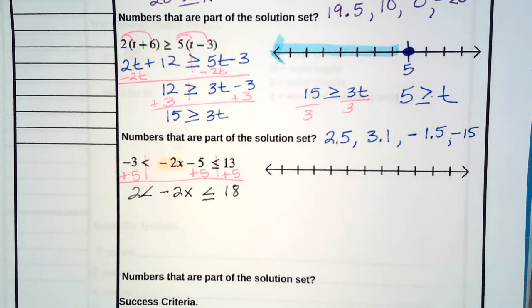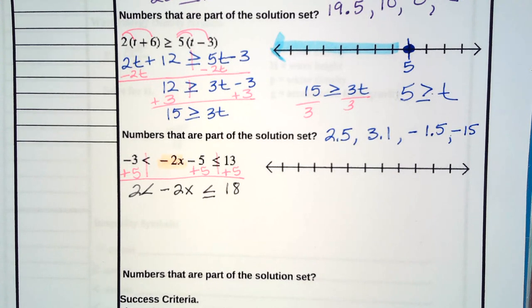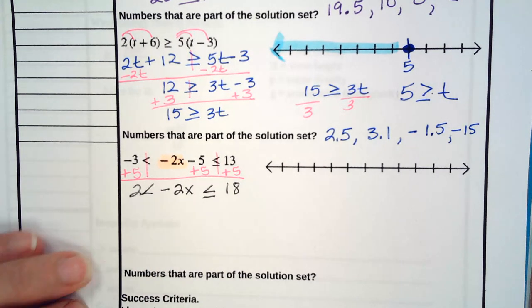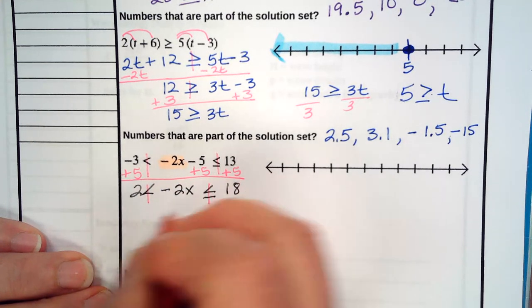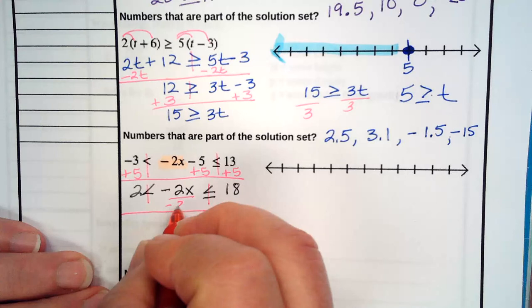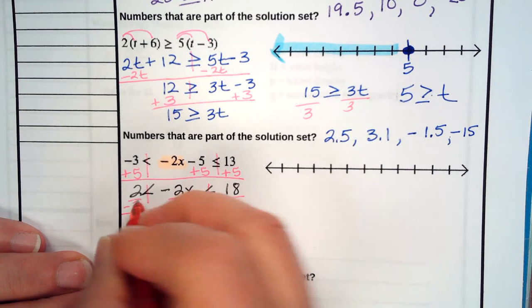Do you remember what happens when we divide by a negative number and we have an inequality? It will cause these to flip to the other side. It will change the direction of your inequality. So I'm going to divide by negative 2, divide by negative 2, divide by negative 2.